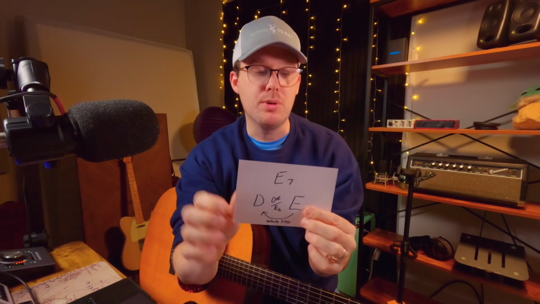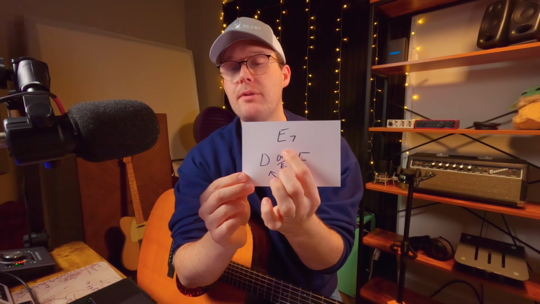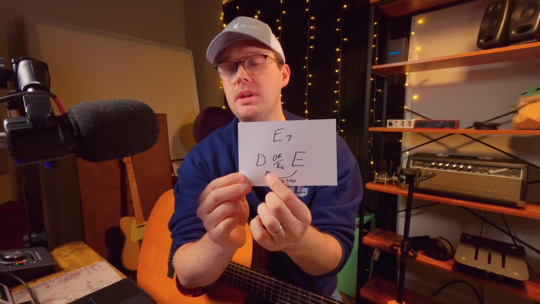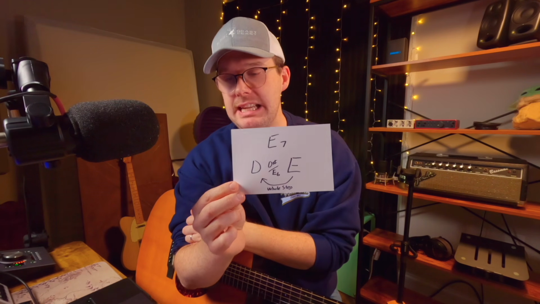So if you are simply adding a 7 to a chord, if you take an E major chord and add a 7, I want you to think that that 7 is actually a whole step below the root. So whatever your chord's name is, if this is E7, you're going to go a whole step down from E and you're going to get to D. That will leave you with an E7 chord.